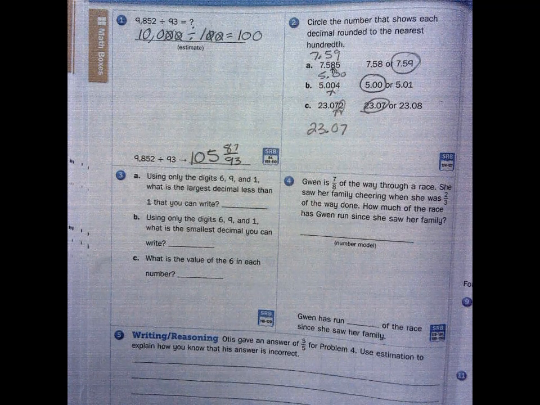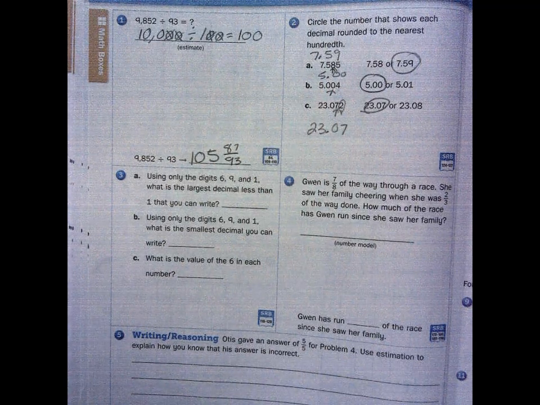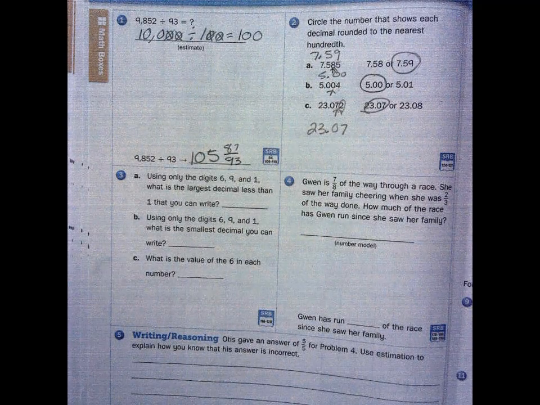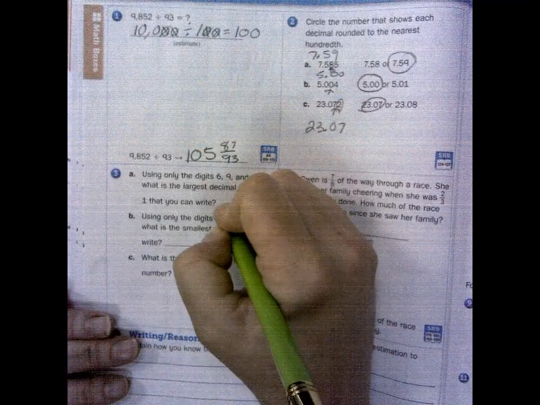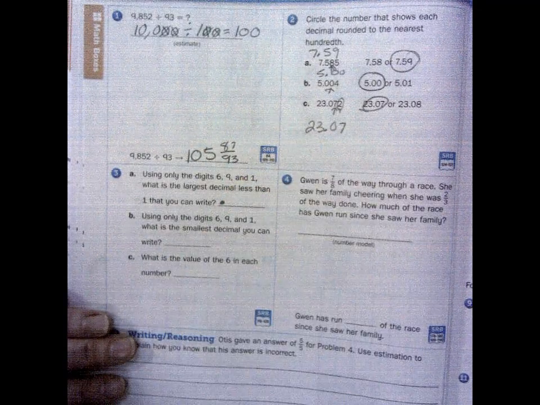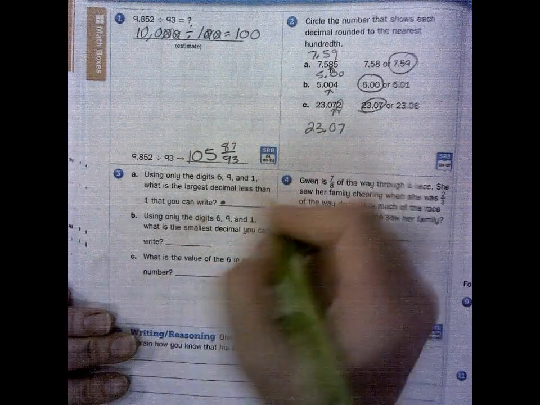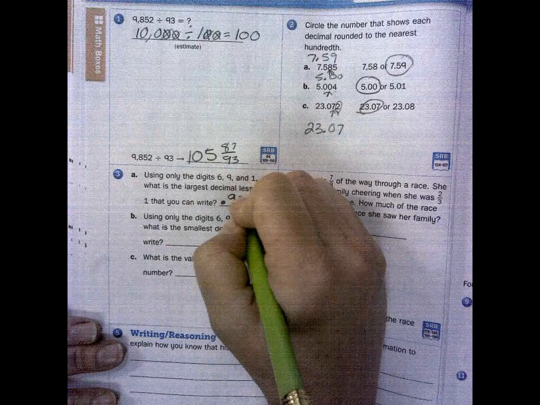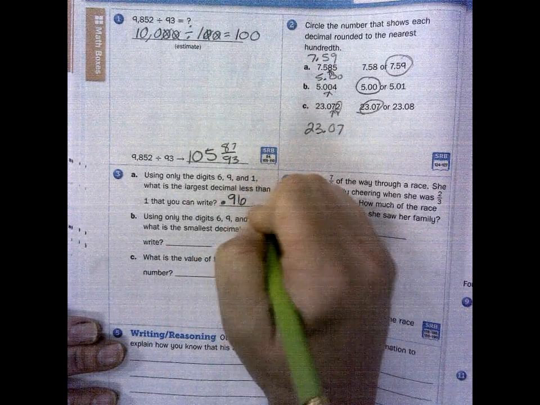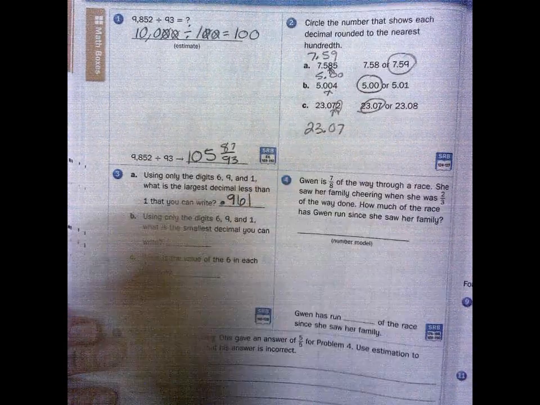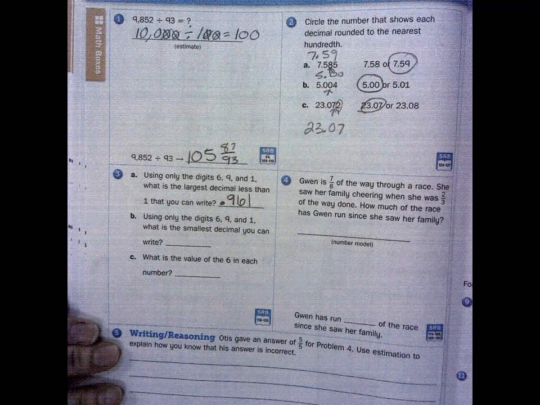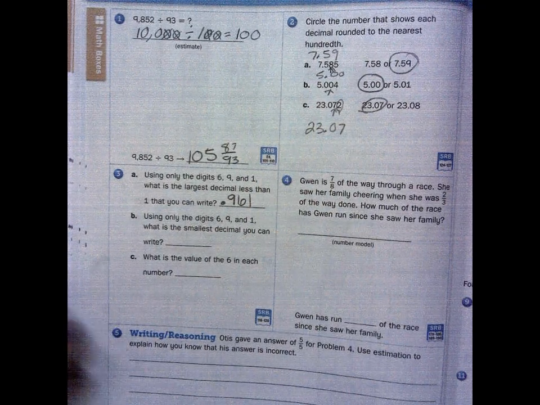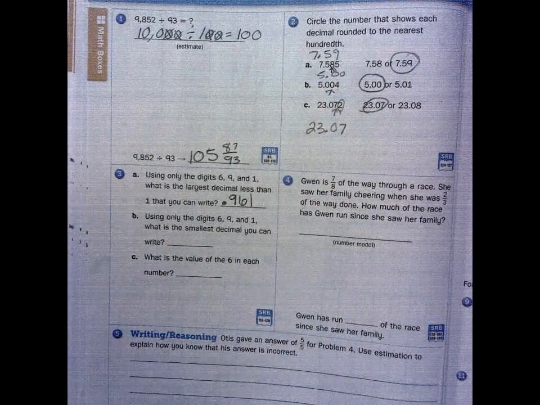Using only digits 6, 9, and 1, write the largest decimal less than 1. What can you write? So decimal here, nothing in my ones place. I'm going to take my largest digit and put it in the tenths place. My next largest digit, put it in the hundredths place. And then my smallest digit in the thousandths place. And I just wrote 961 thousandths.